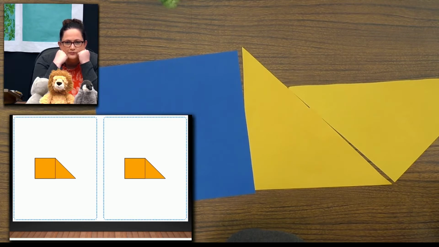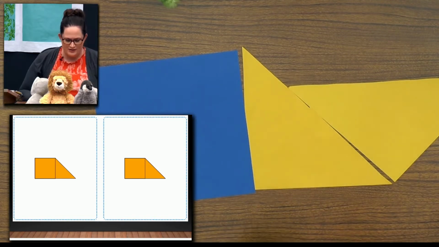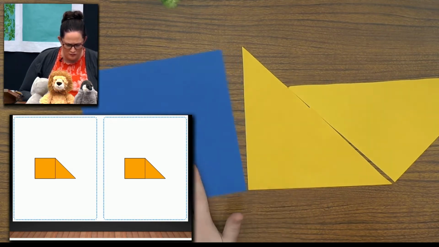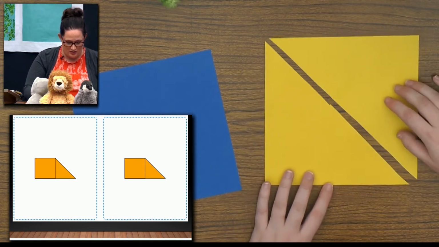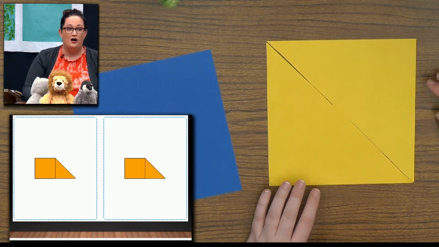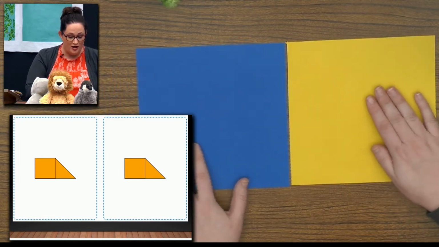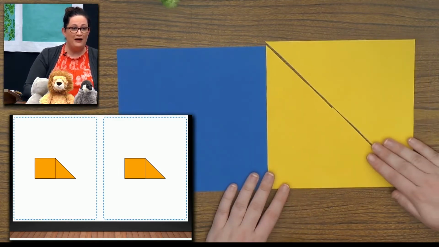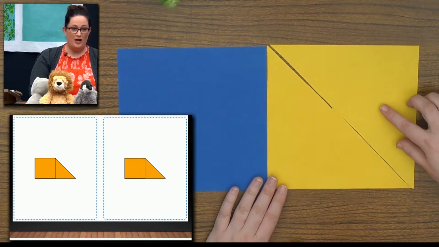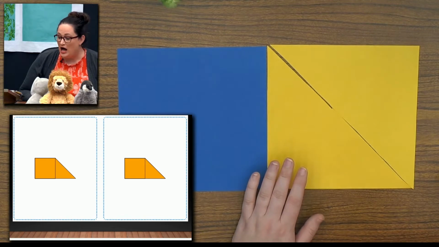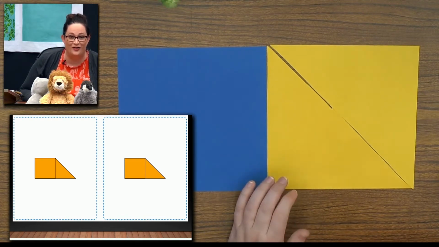What was that, Mabel? Think back to when I made the square with the triangles, because two squares make a rectangle. Oh yeah, that's right. How do we make the square with the triangles? We put the long edges together. Oh, look, I have a rectangle. So I took my triangle and I put the long edge on, and now I have a rectangle.